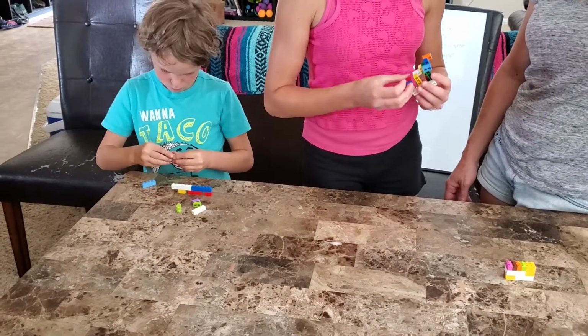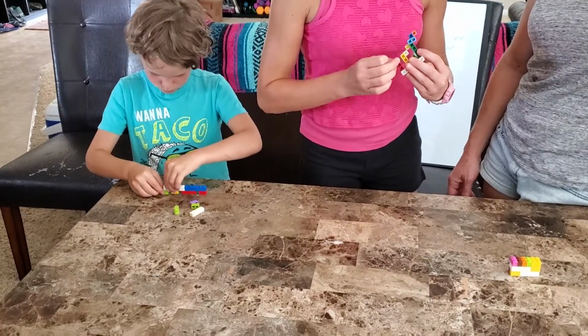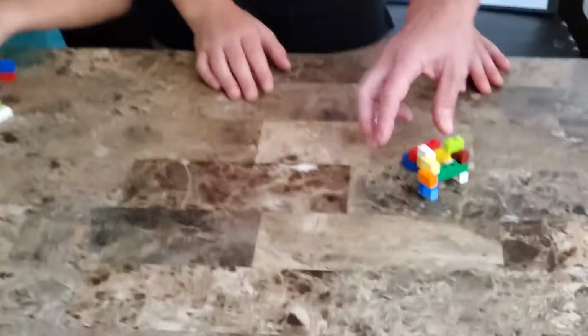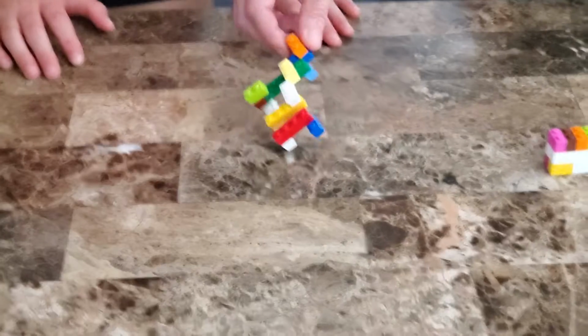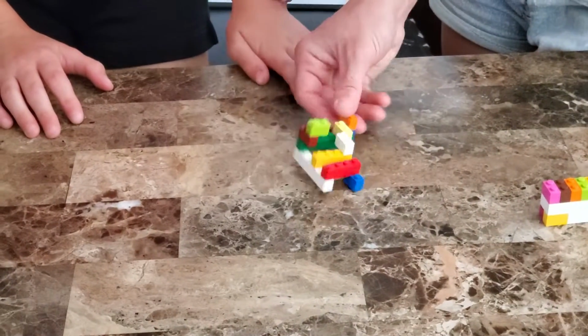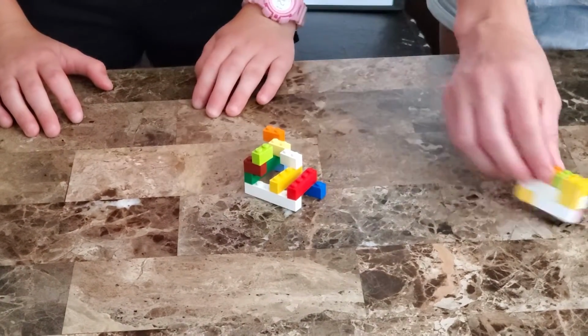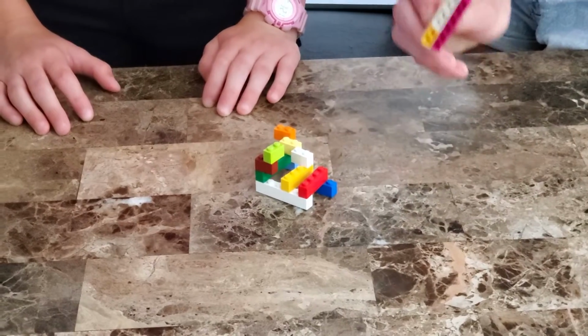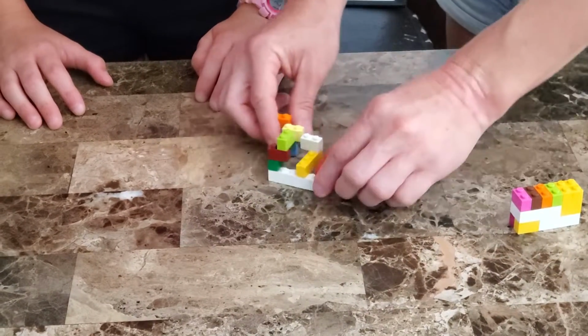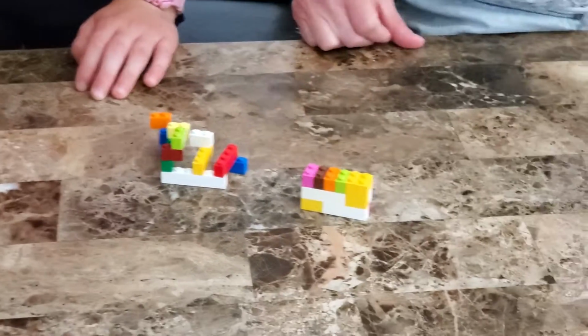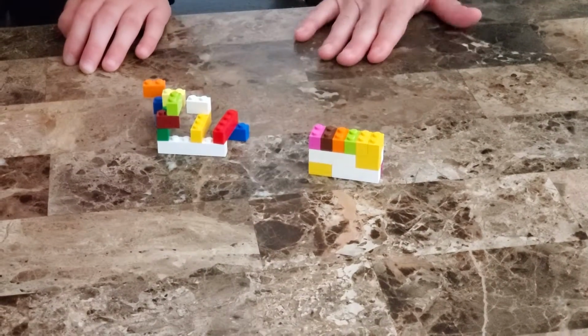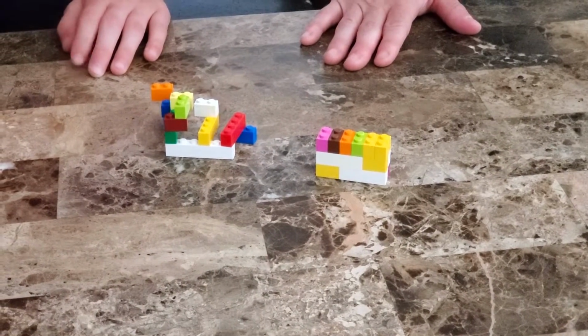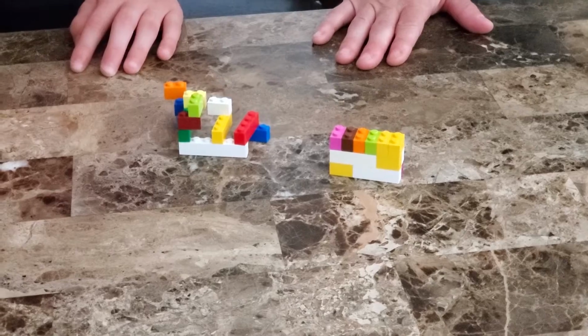All right. So Shaden made just a very interesting shape, right? Yours doesn't have solid pieces, right? So your shape looks very different. Very different, using the exact same pieces. Spencer is still working.